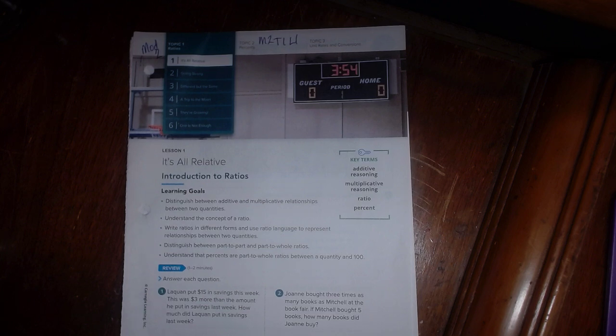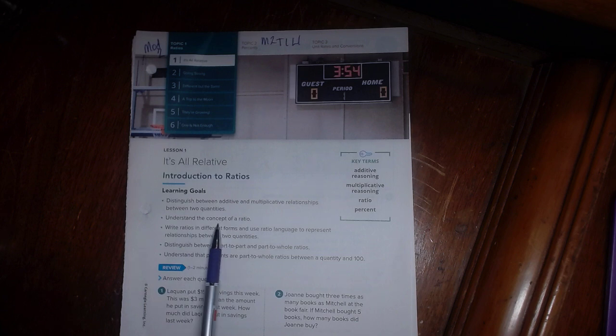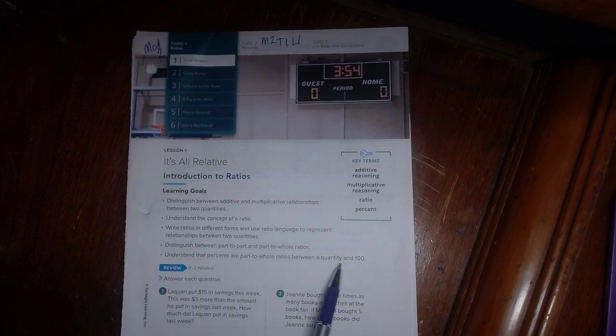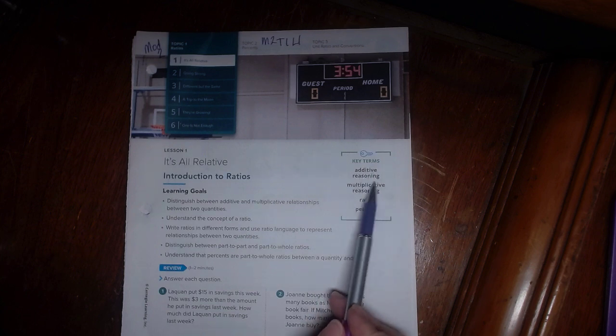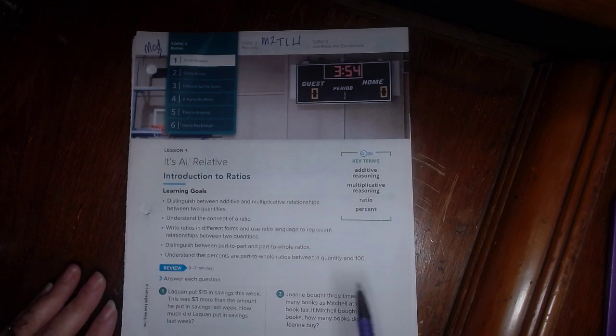Okay, so our learning goals, our objectives here: Distinguish between something called additive and multiplicative relationships between two quantities. Understand the concept of a ratio. Write ratios in different forms and use ratio language to represent relationships between two quantities. Distinguish between part-to-part and part-to-whole ratios. Understand that percents are part-to-whole ratios between a quantity and 100. Our key terms: additive reasoning, multiplicative reasoning, ratio, and percent.